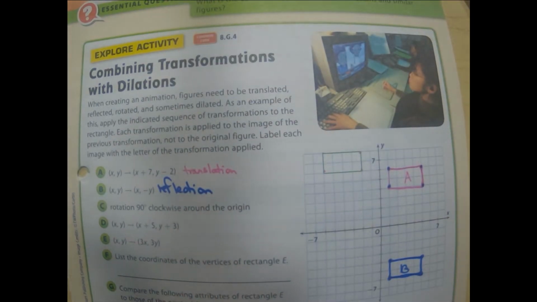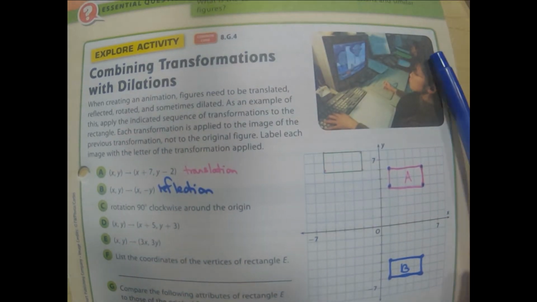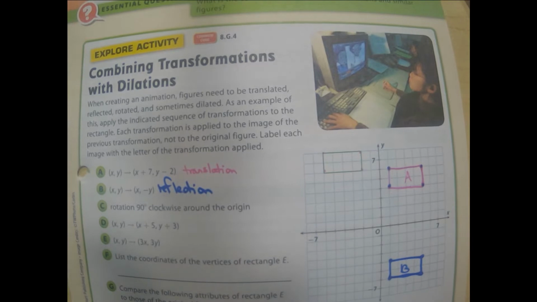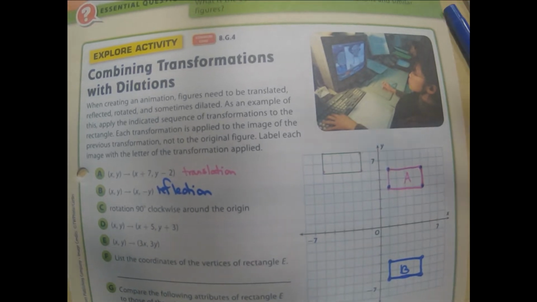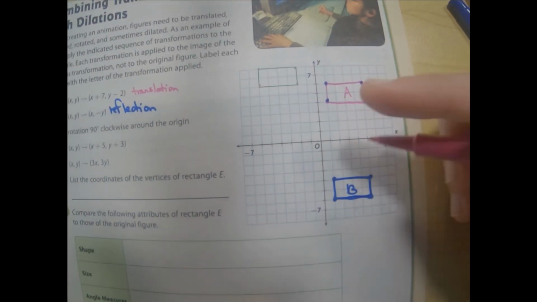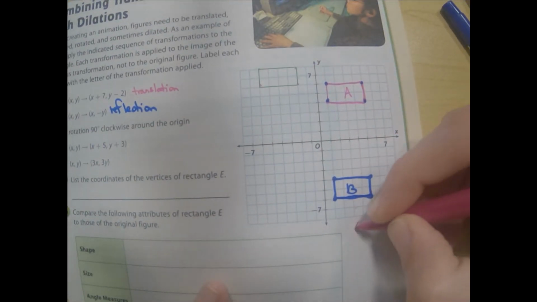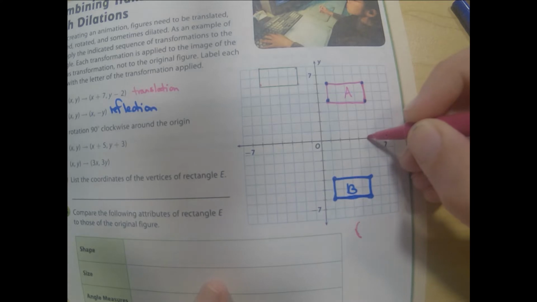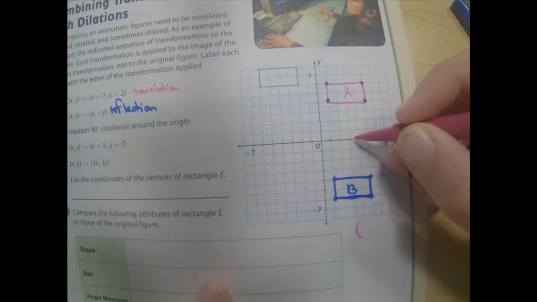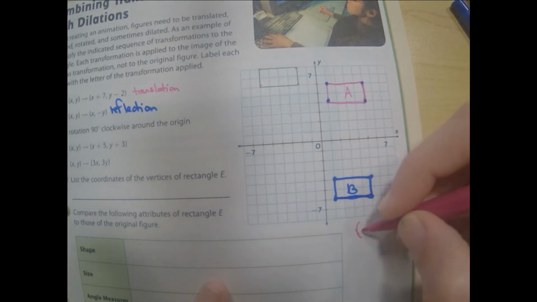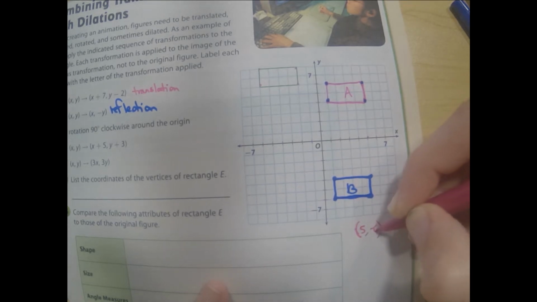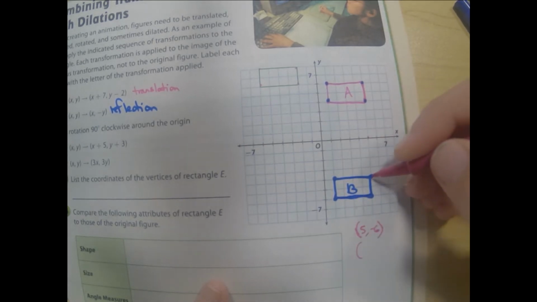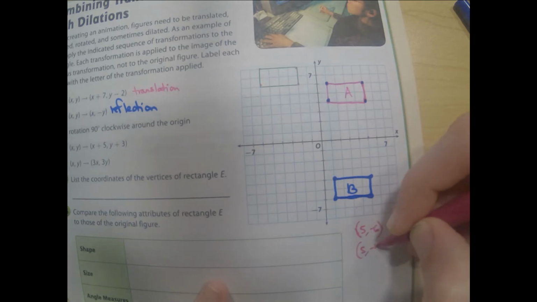Part C says that I should rotate 90 degrees clockwise around the origin. Clockwise tells me that if you remember the rules algebraically, I'm going to multiply my x's times -1 and then flip. So I'll actually write these coordinates for myself. First I have 5, -6. Then I have 5, -4.